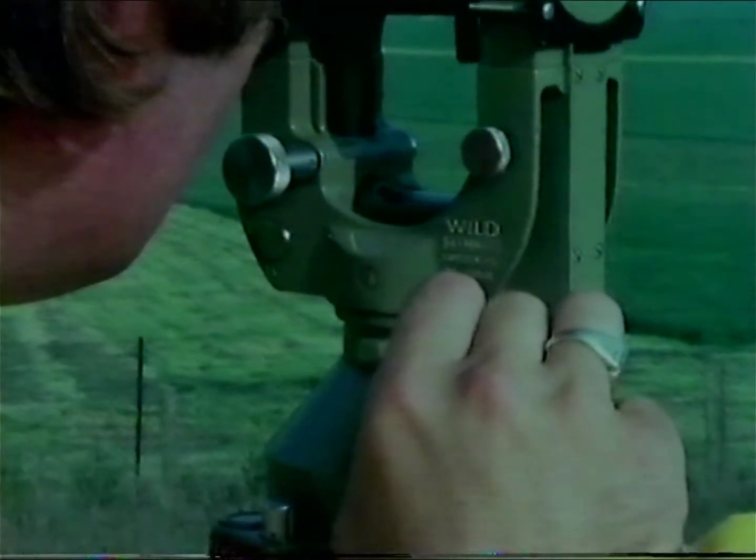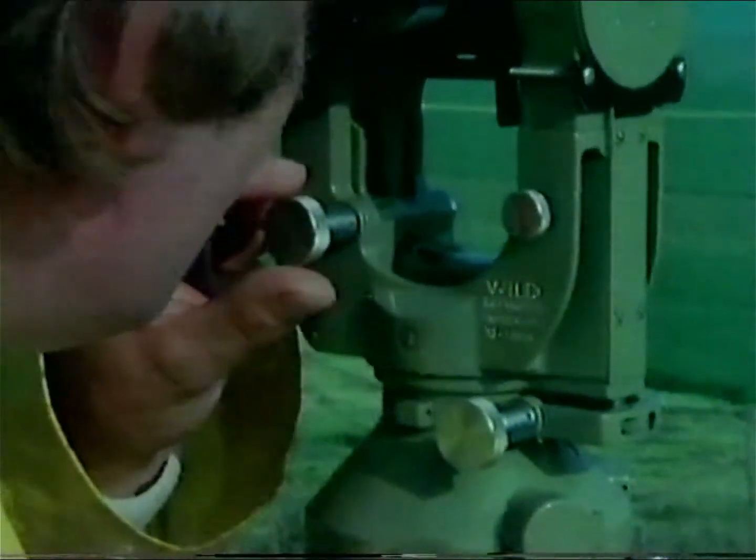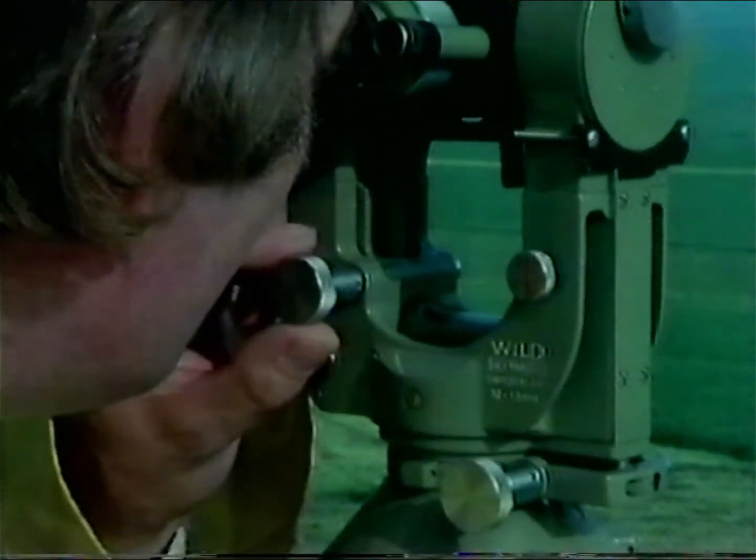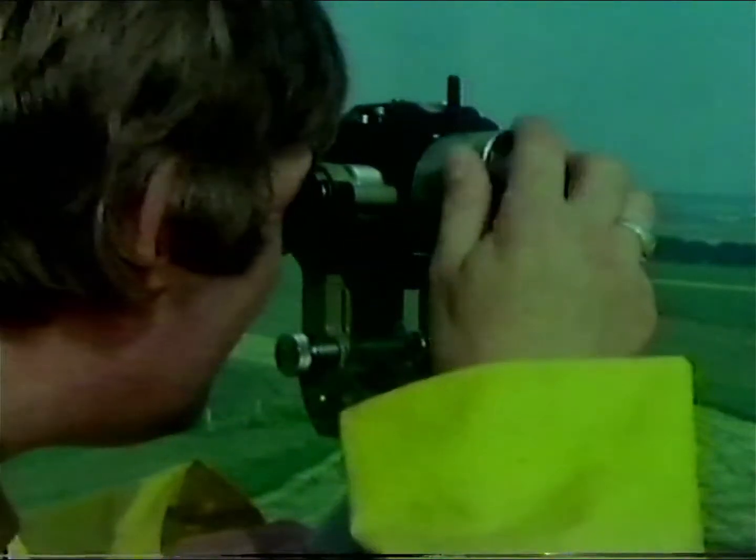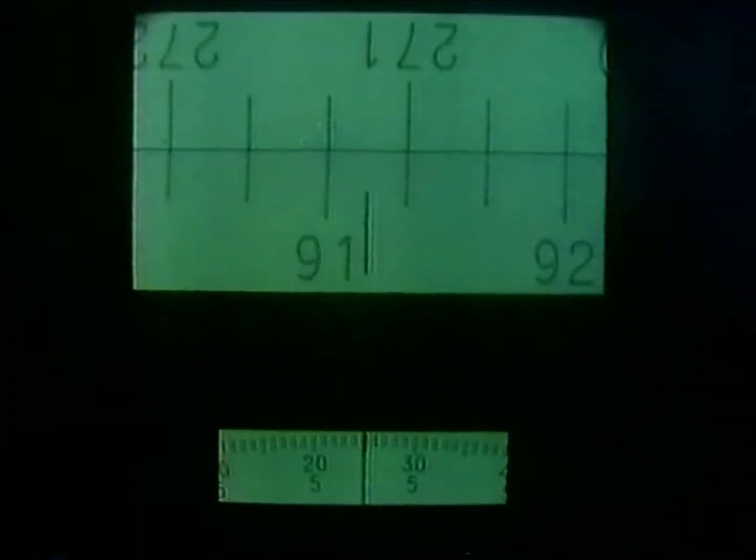If you've ever used a theodolite, you'll know that the view through the eyepiece is upside down. You can see the surveyor's orange anorak and the tripod with the prisms. The theodolite is turned till the horizontal hairline lies halfway between the two prisms. Through the other eyepiece, he reads off the vertical angle.